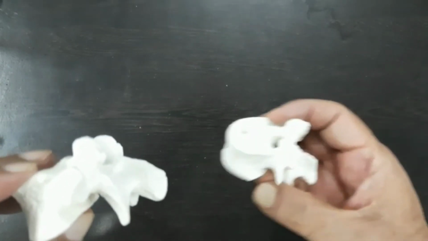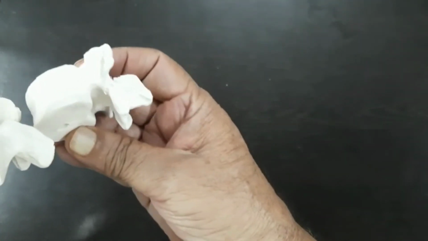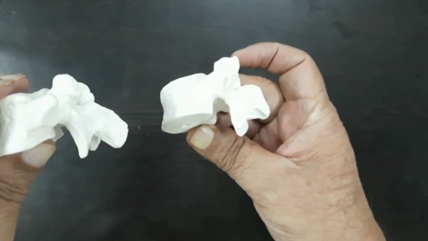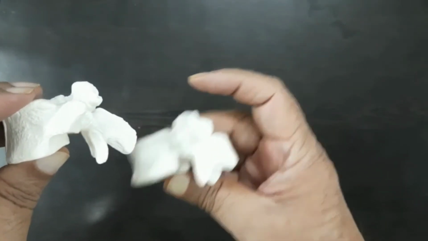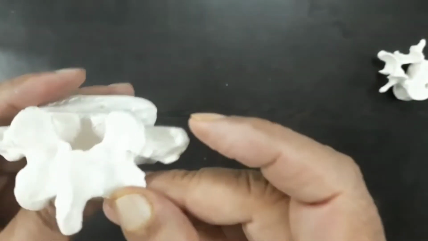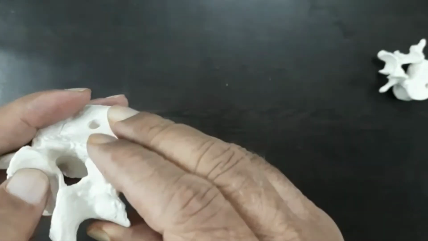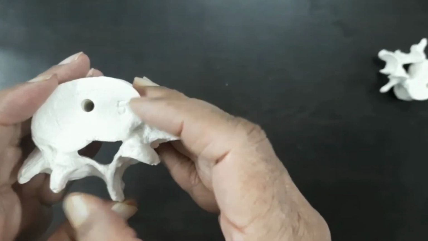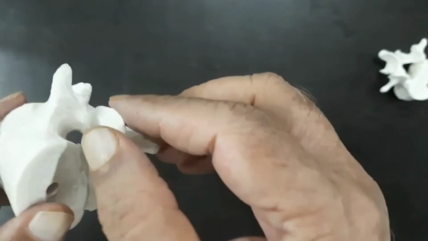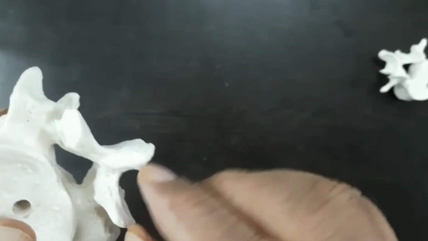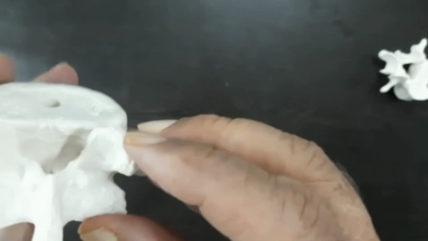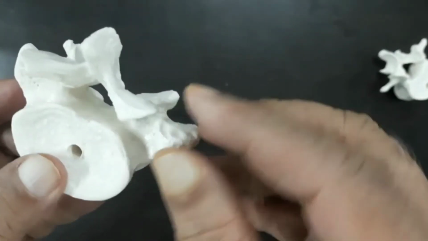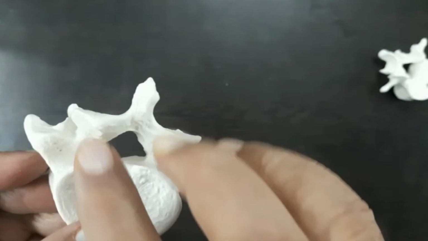The spine is again smaller as compared to that of the typical lumbar vertebrae. See the size of the spine, and it is slightly directed downward. The superior articular facets are still directed posteromedially and they are concave. Similarly, the inferior articular facets are convex and directed anterolaterally.